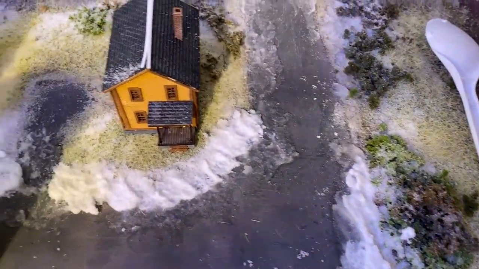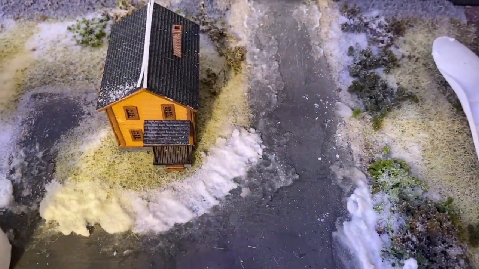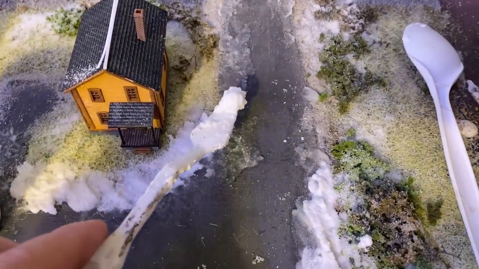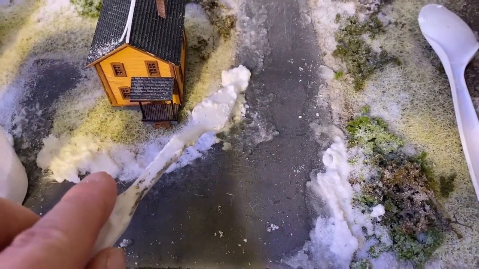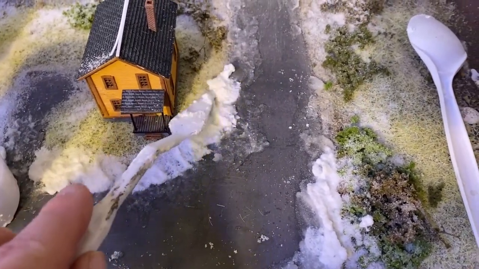So the process here is much like the ice. You're going to take a little bit of this paste, you're going to slap it where you'll want it, and then you're going to sort of just tease it into place.